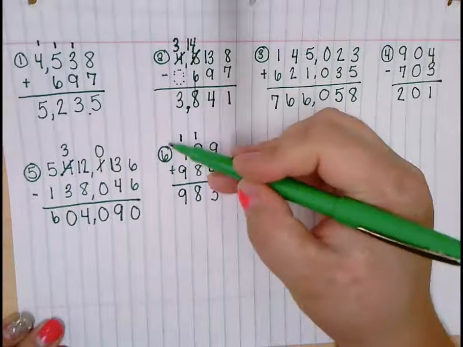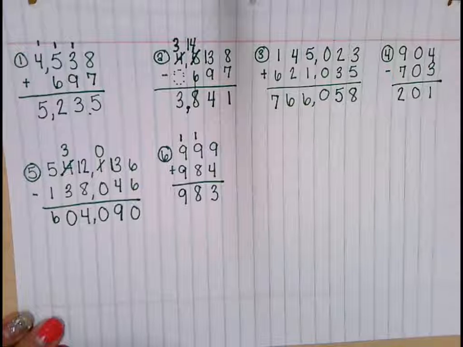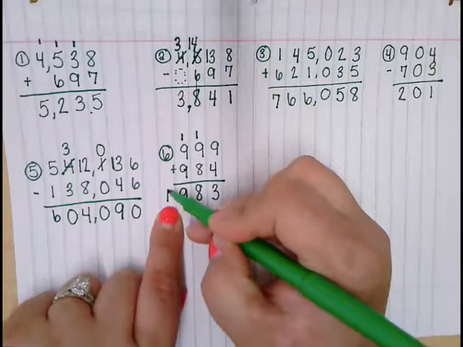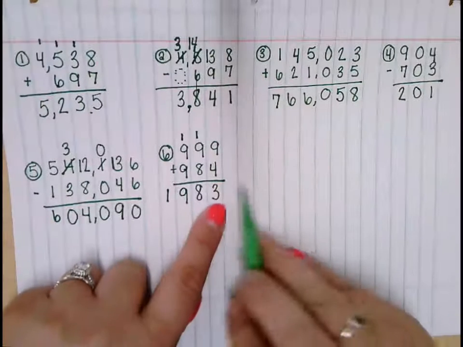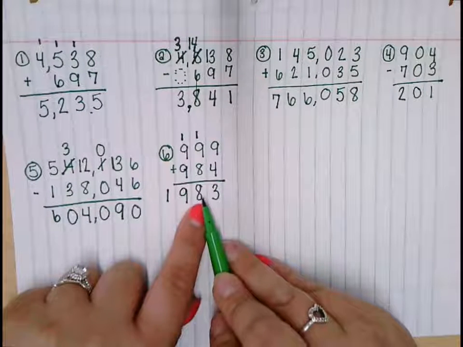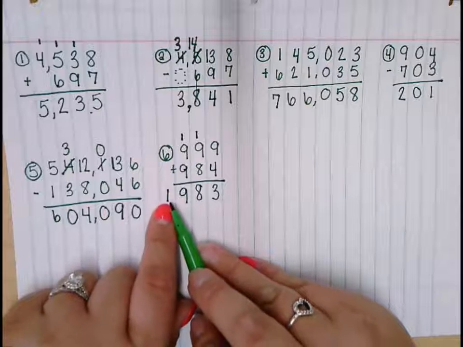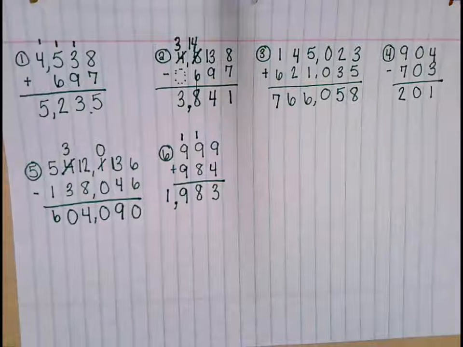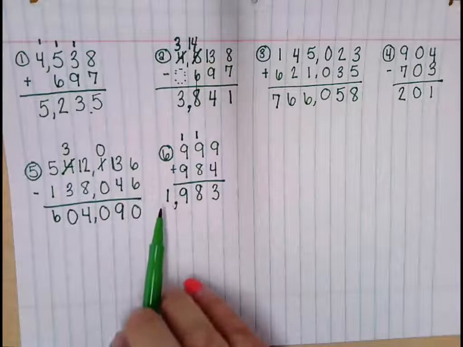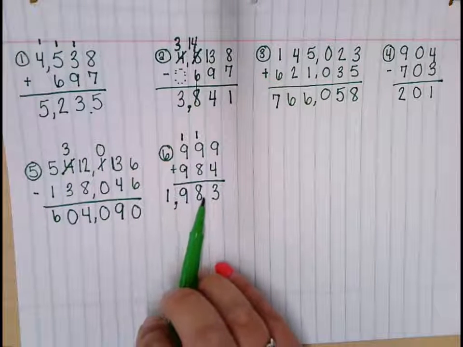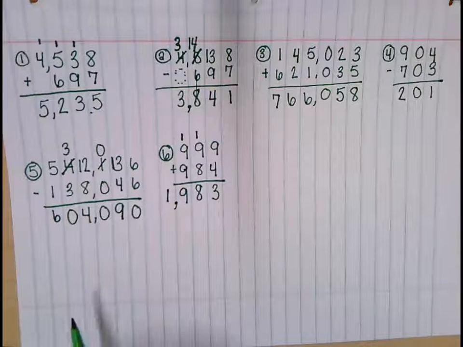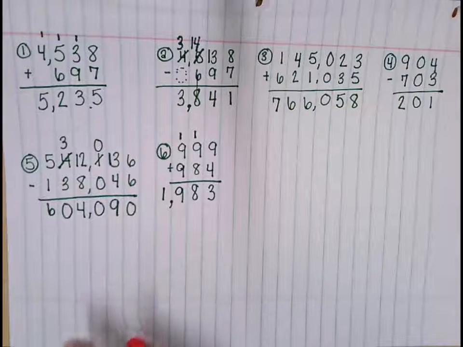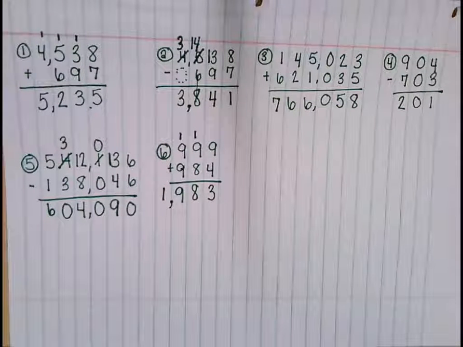Uh-oh, I don't have a place value to carry my next digit up. Guess what I'm going to do? I'm going to add a place value down here. I'm going to add that 1 right there. Notice now I have a ones, tens, hundreds, and thousands spot. I'm going to need to put my comma between the thousands and hundreds. So my final answer is 1,983. If you need to rewatch this video or you need to message your teacher to work one-on-one about subtracting with regrouping, please do so.